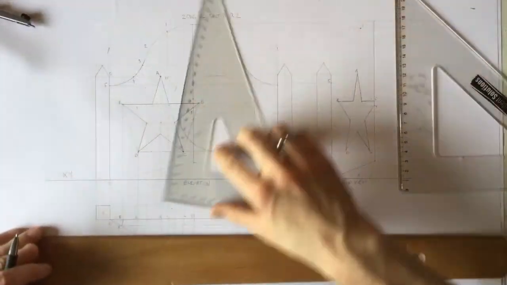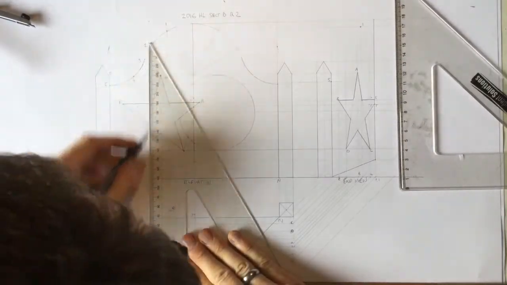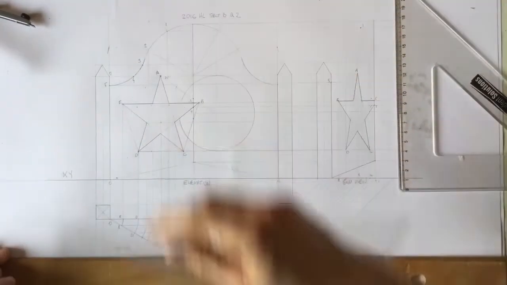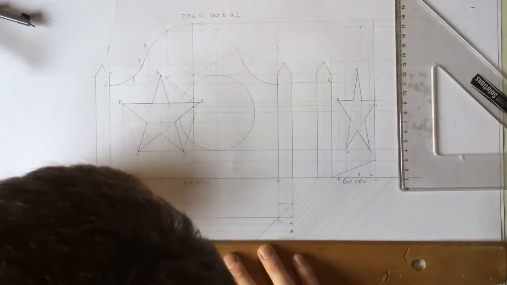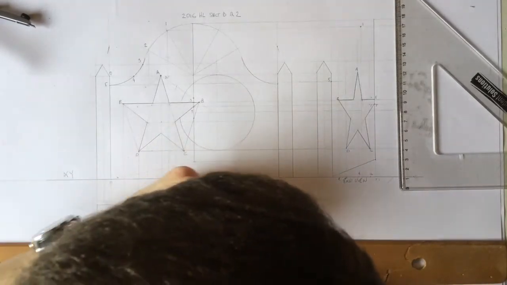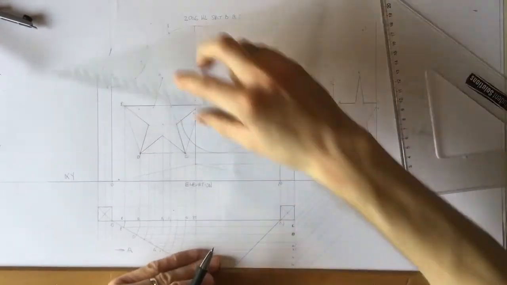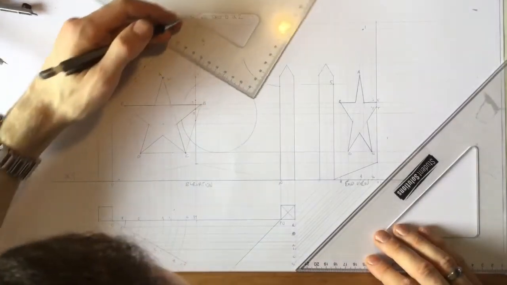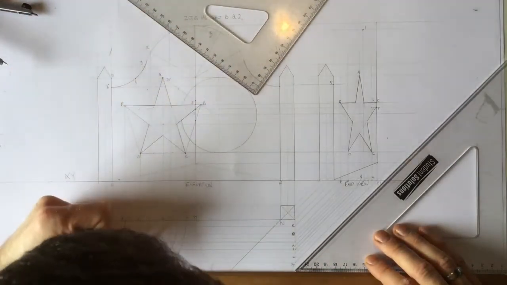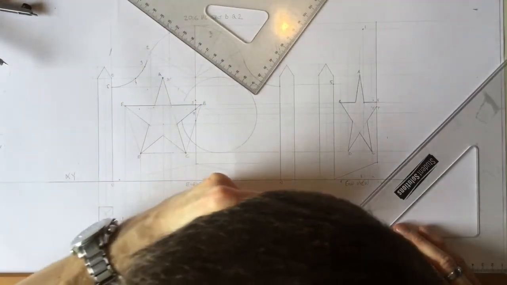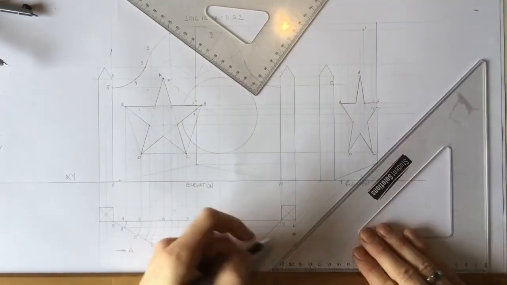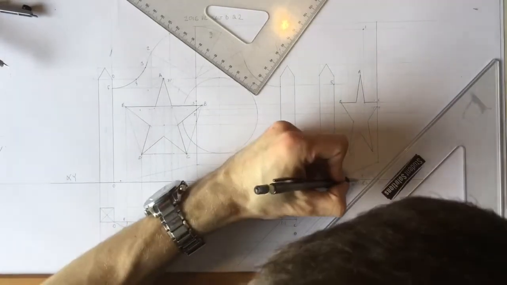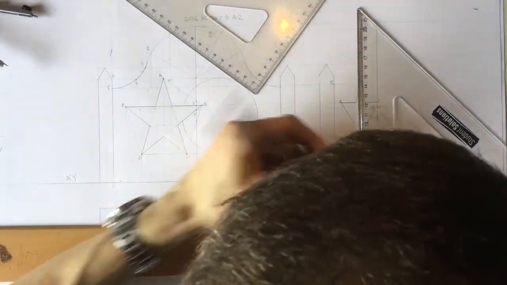Same with 2. All the way to the side, around it now. 2 gets brought down, I call that 2. Bring it over, 2, up, bring it up, and across.